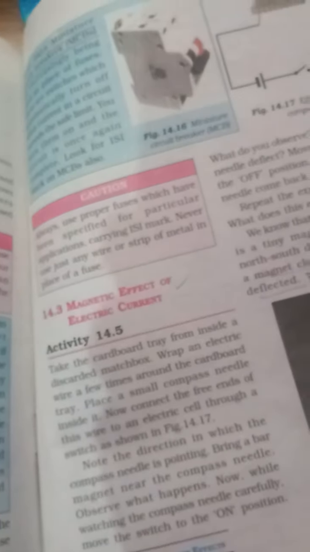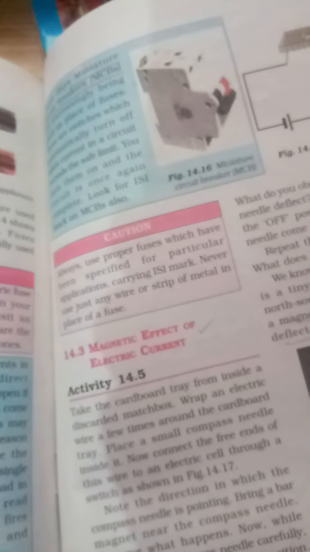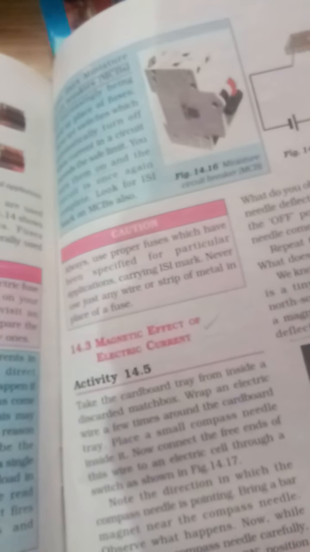Now you can just pull the switch and the circuit will be closed again, and the electric flow will occur in the circuit. So this is the basic concept of MCB, miniature circuit breaker.